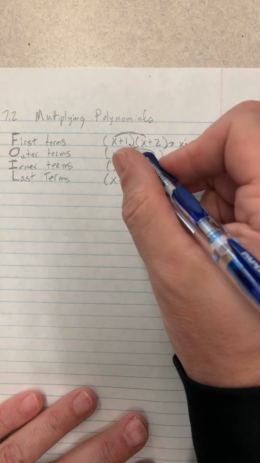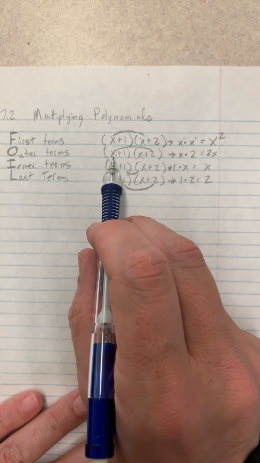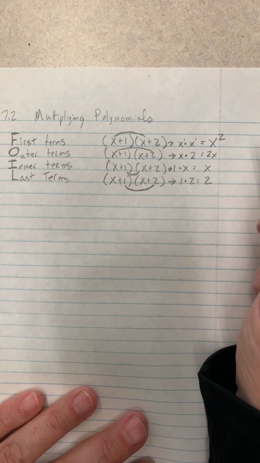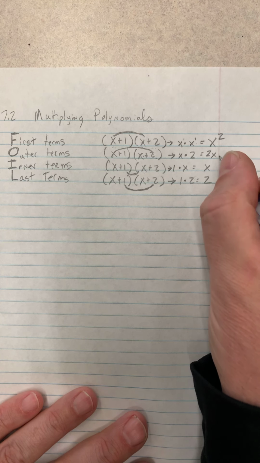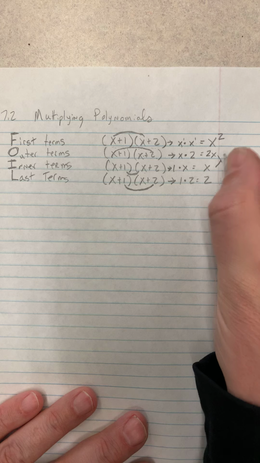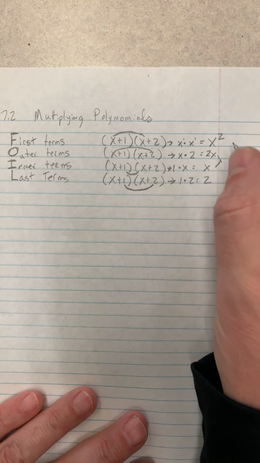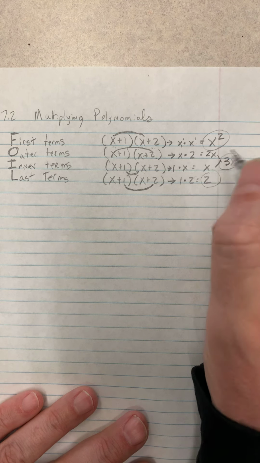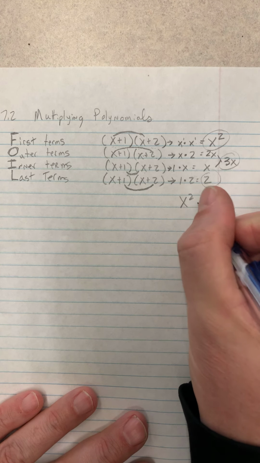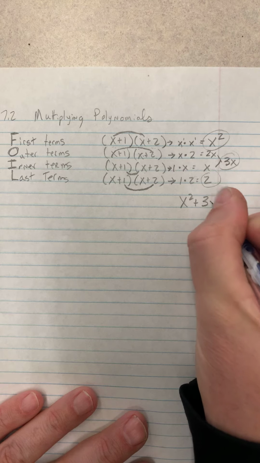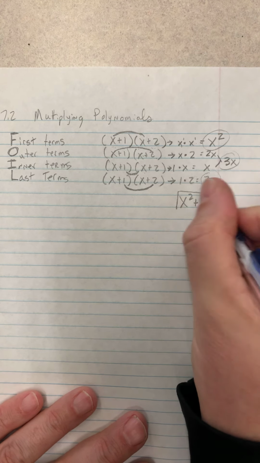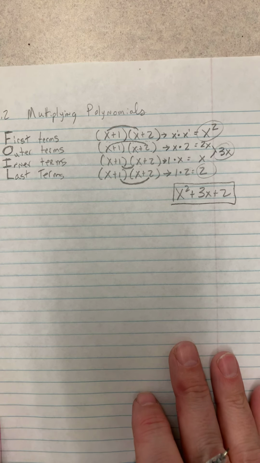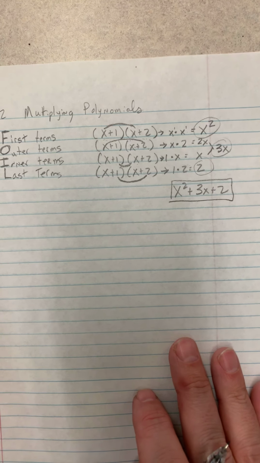Notice, especially when I have variables that are the same power, especially with a binomial times a binomial, you're always going to have some like terms to combine here. 2x plus an x is 3x. This is the resulting trinomial. And I got it. That is FOIL. It is double distribution. It is distribution.